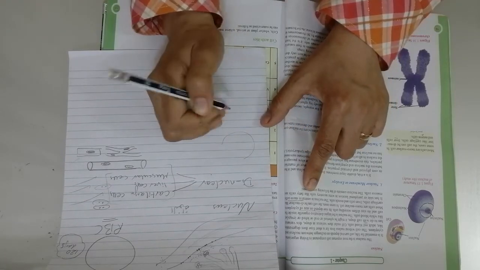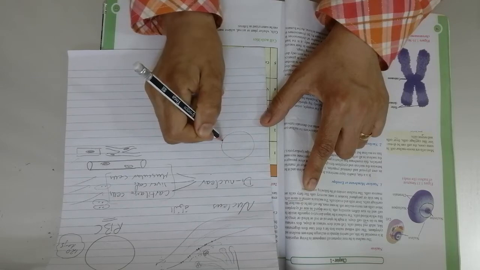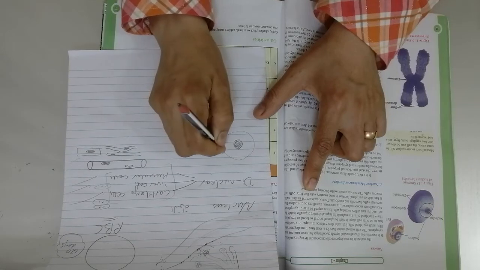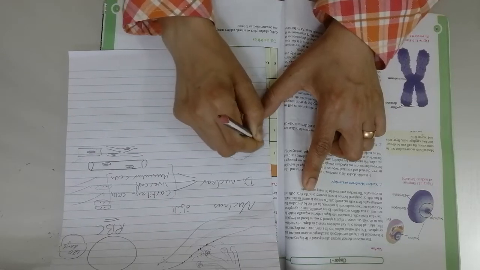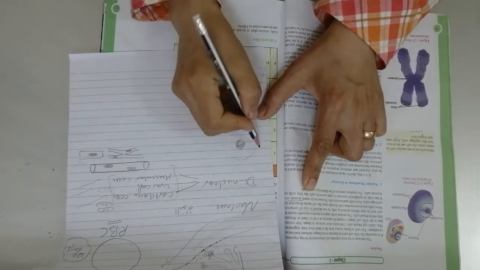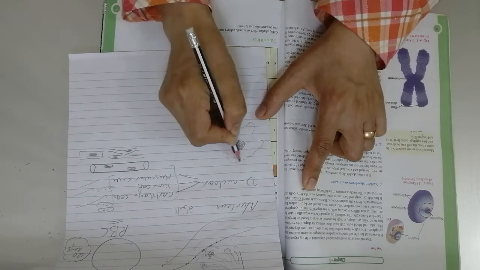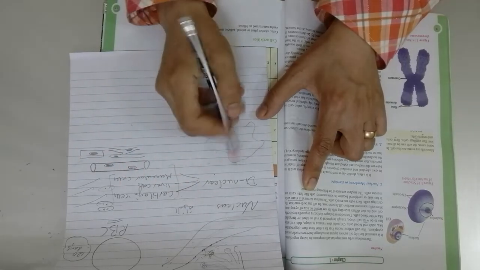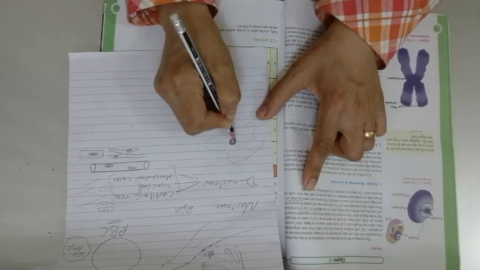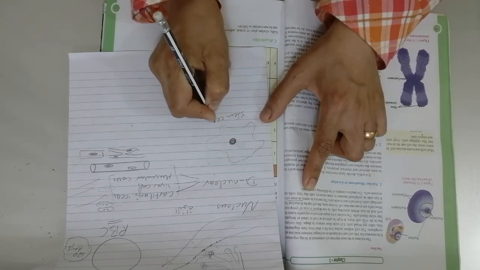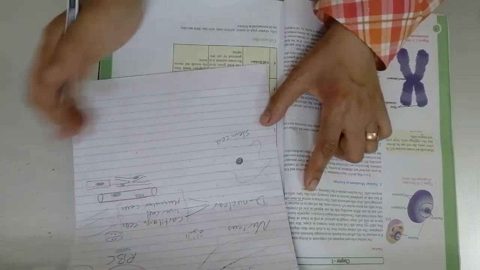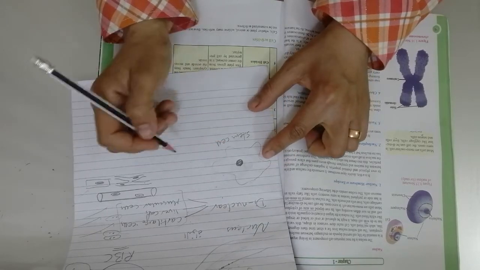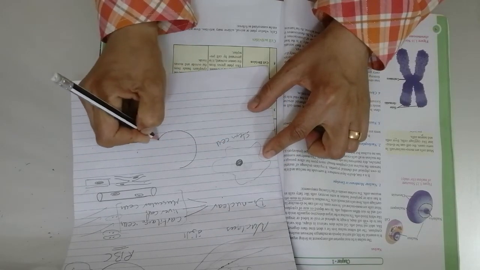Stem cells have a central nucleus, while other cells show a peripheral location of the nuclei, like this.